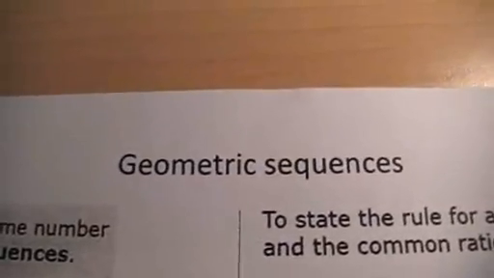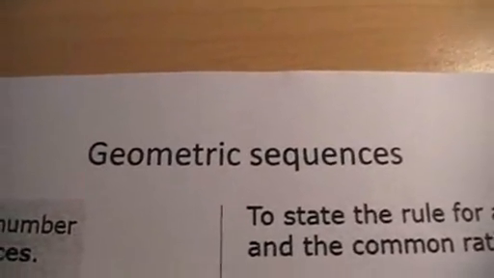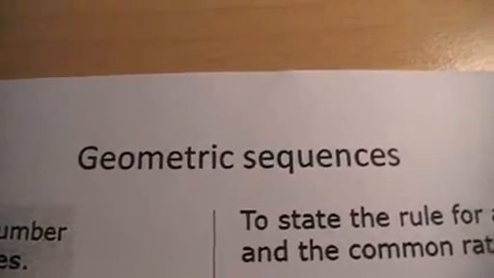Right, hello there. Welcome to Geometric Sequences, one of the last few topics on the Year 10 ASK for this year. So what I've done is this whole A3 sheet should be attached to the Go for Schools as a document as well. So you could print it out and go through it with me, or you can just watch this and see how it's done.